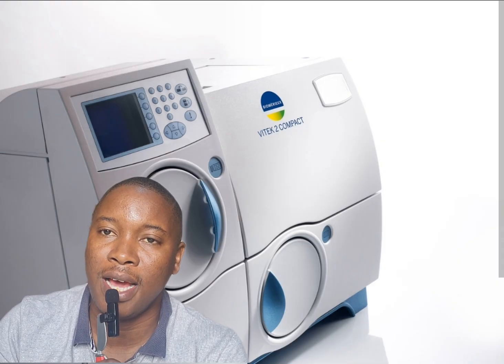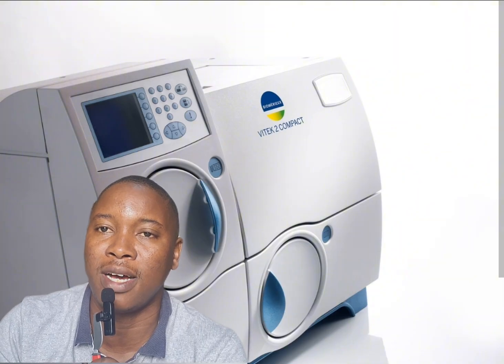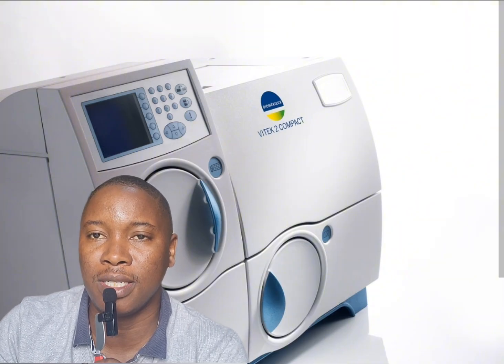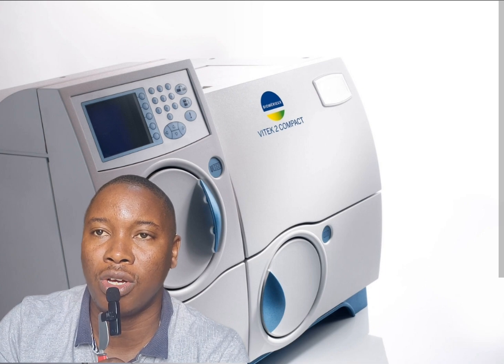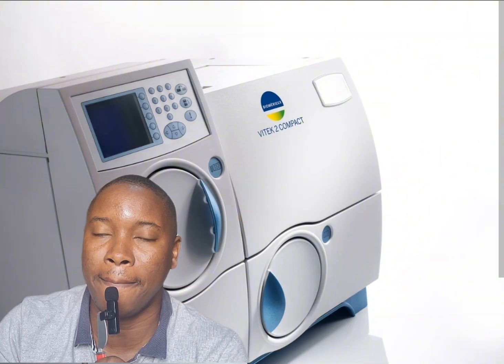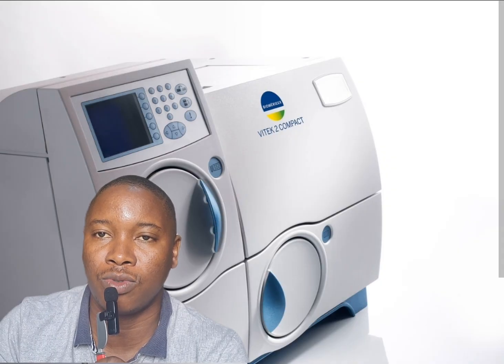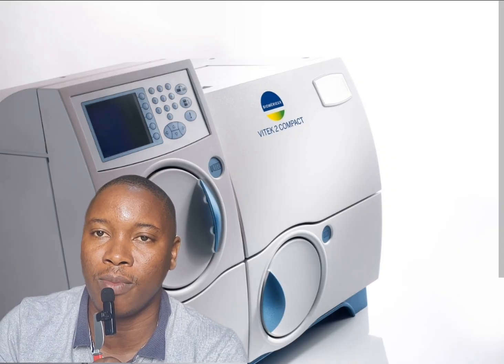So we simply have a sample. It can be a food sample, water sample, urine sample, fecal sample, whatever sample it is. Then we take out of that sample and we inoculate onto culture media. And after inoculating onto culture media, we then incubate for a couple of hours, about 12 to 24 hours, and then we see microbial growth.